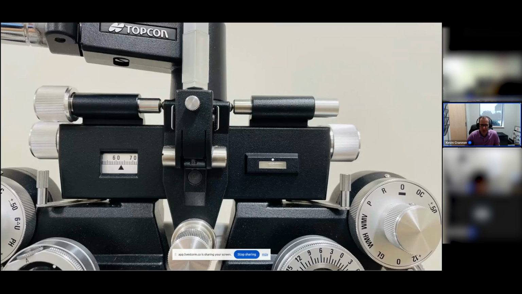You can see that vertical silver thing just to the right of the Topcon label, and there's a little knob that attaches that. That's a rod that comes out the top. It may or may not be present on the phoropter you're using. It's called Prince's rule. It's used to check near vision, and it should be in the vertical position when you're doing your refraction.